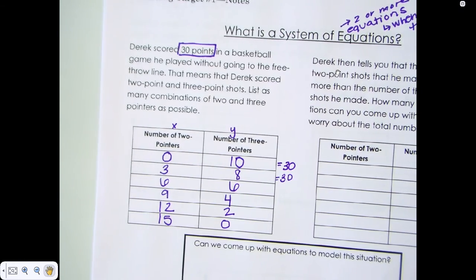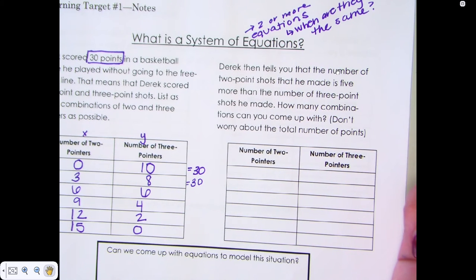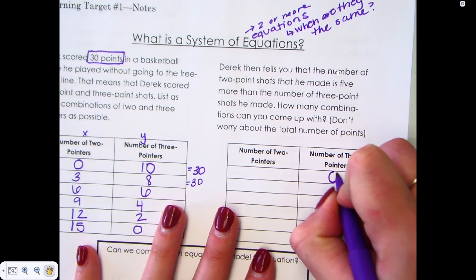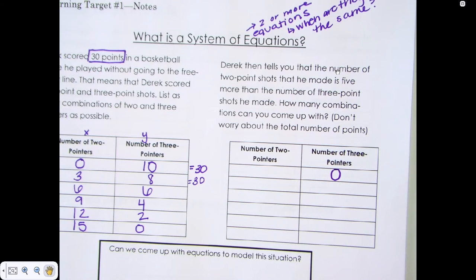All right, so then I want to look at a different constraint. Derek tells you that the number of 2-point shots he made is 5 more than the number of 3-point shots he made. How many combinations can you come up with? So let's think about this. If he made 0 3-point shots, how many 2-point shots did he make?